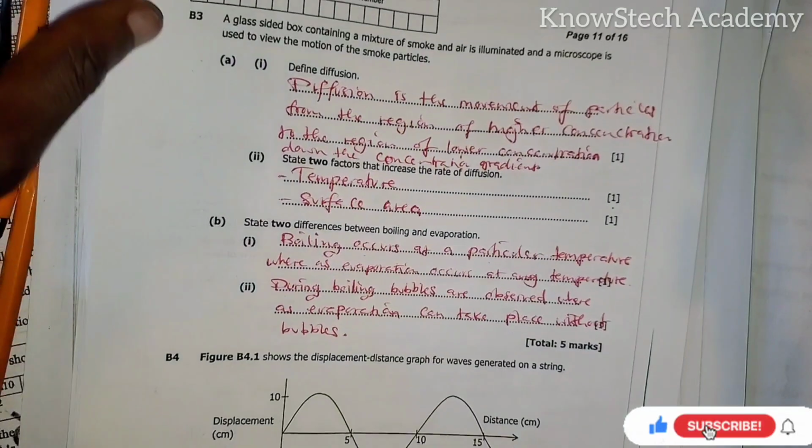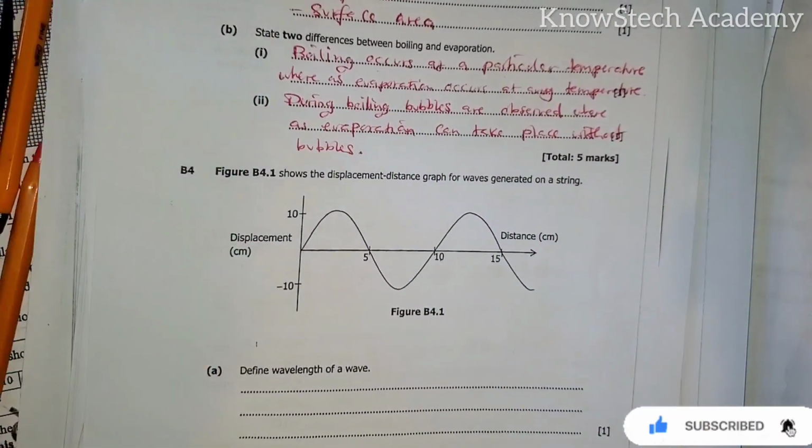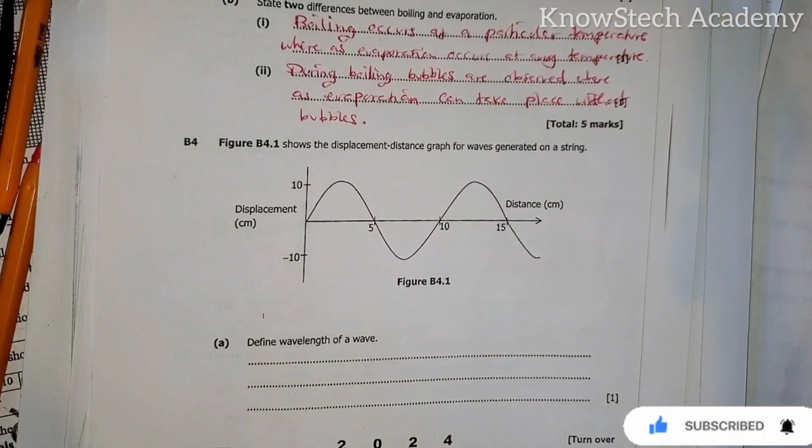Let's go to question 4. Question 4 is under waves, and the question reads, define the wavelength.